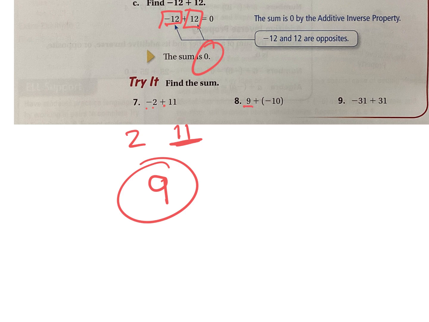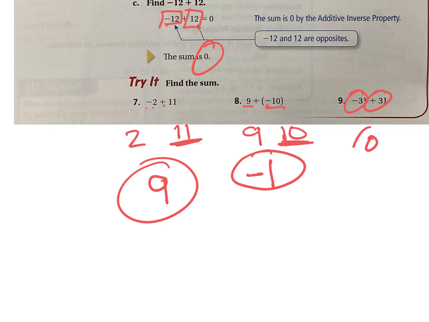Number 8. We have 9 plus a negative 10. Absolute value is 9. Absolute value is 10. We take the smaller away from the bigger. It leaves us with 1. This one has a greater absolute value, so we're going to use the negative. So the answer is negative 1. And then 9, we have a negative 31, adding a positive 31. You're adding the opposite. So it is the additive inverse property. Negative 31 plus a positive 31 equals 0 every time.